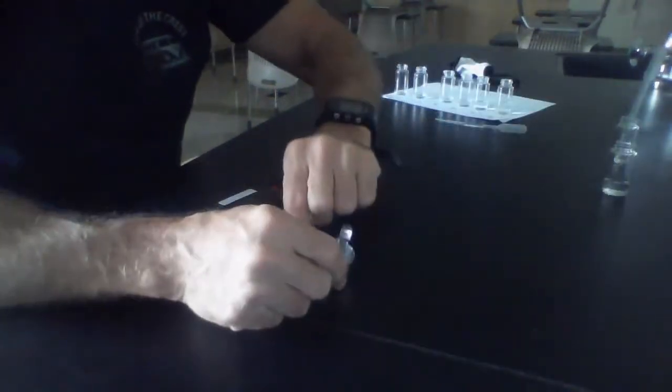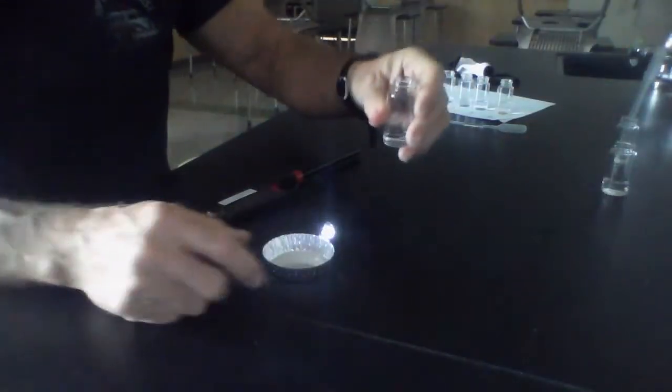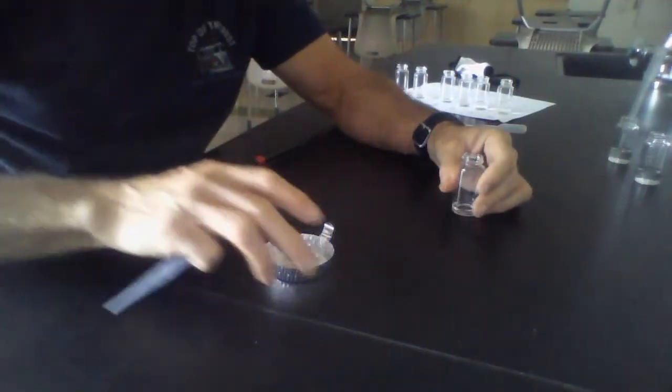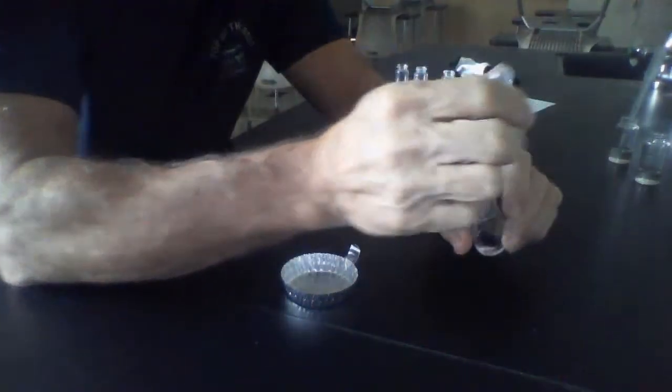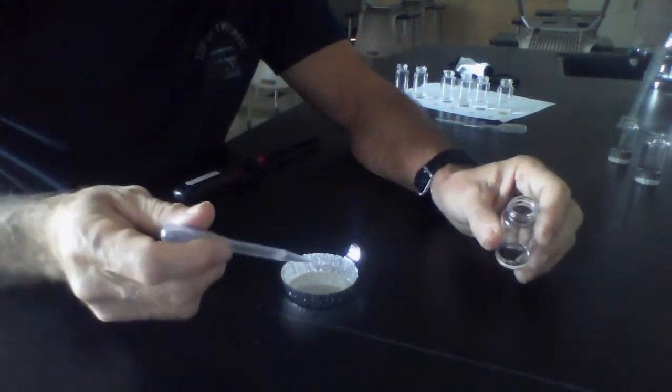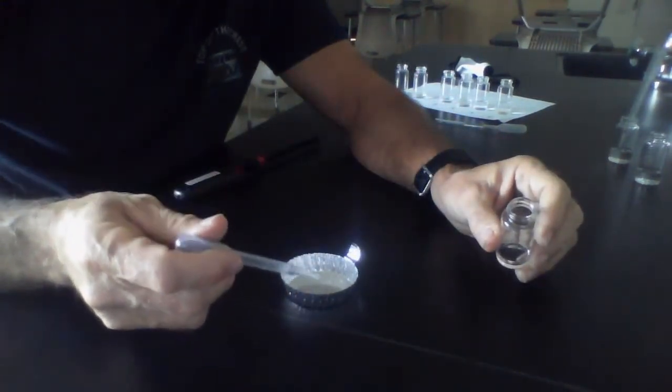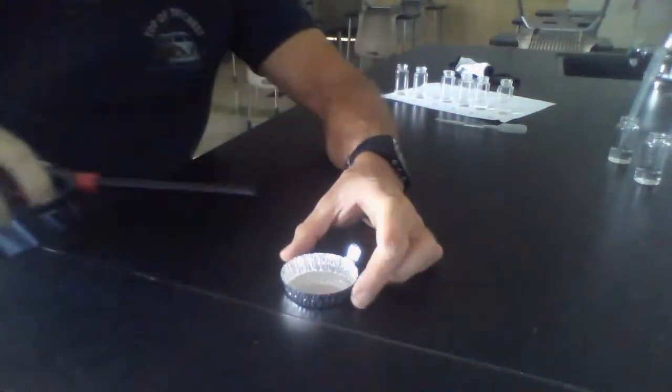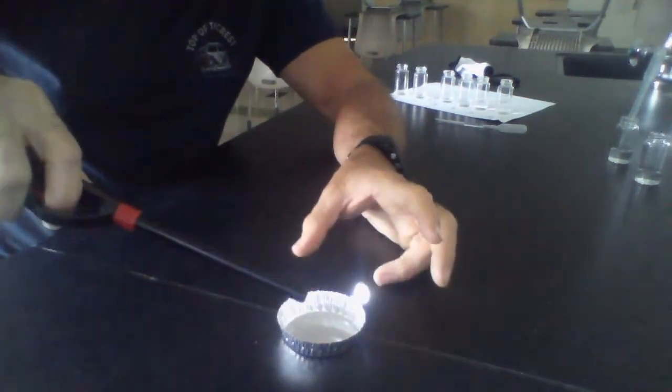Now it's time for isopropanol. Making sure we're safe, moving everything far away. We're in position. Okay. 1, 2, 3, 4, 5. Everything far away. 3, 2, 1, and ignite.